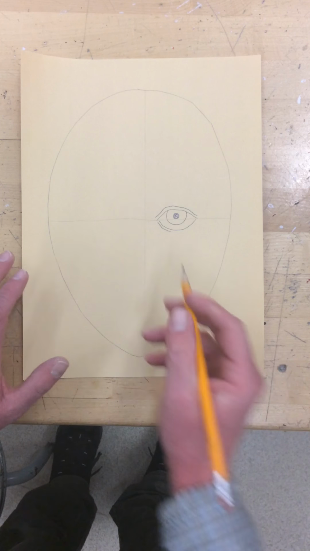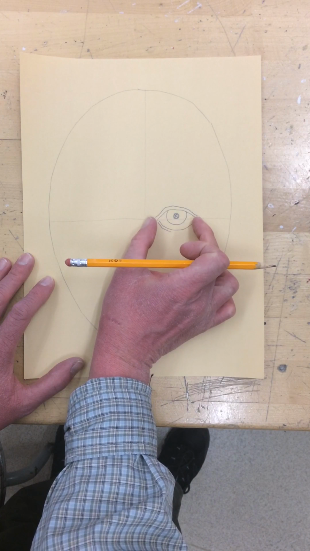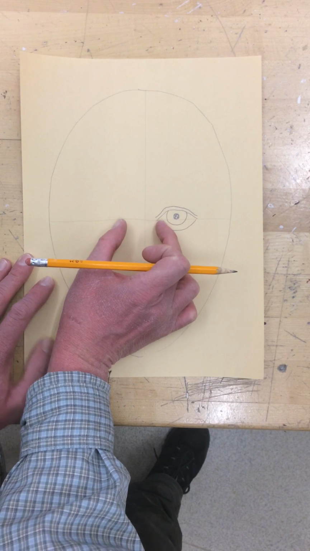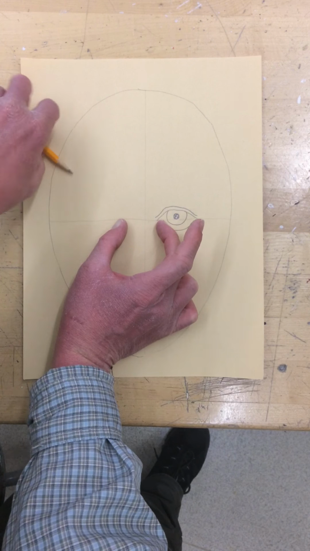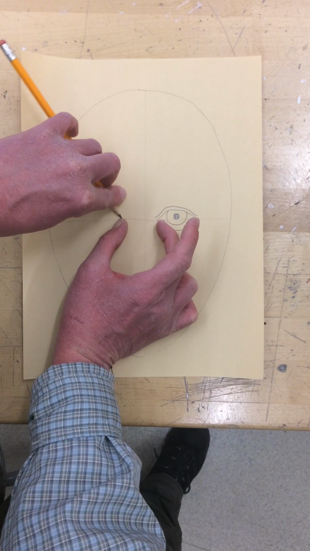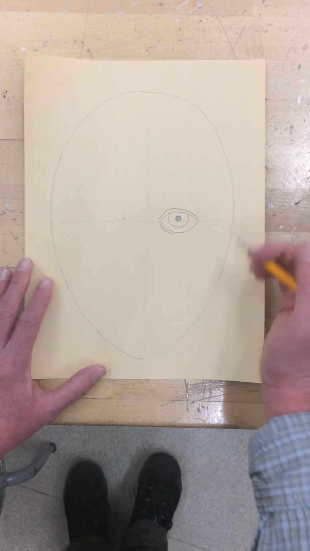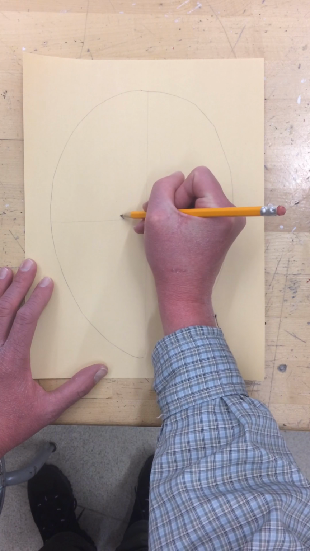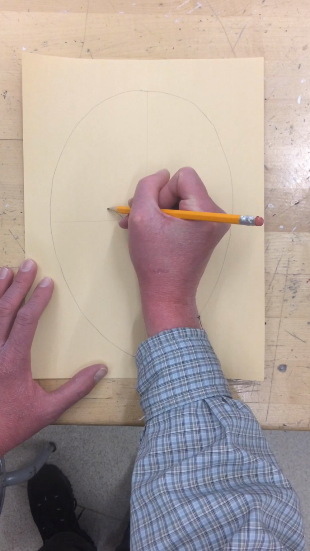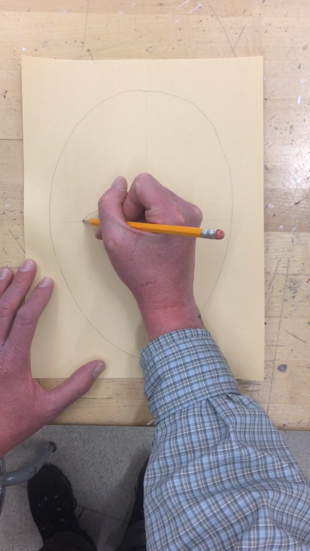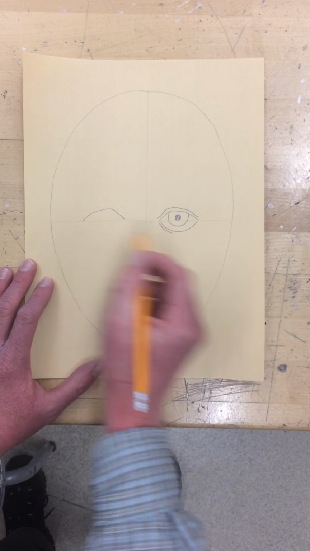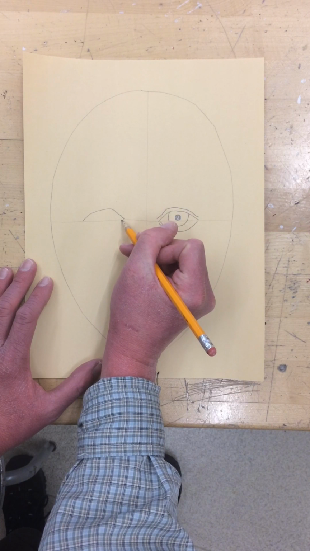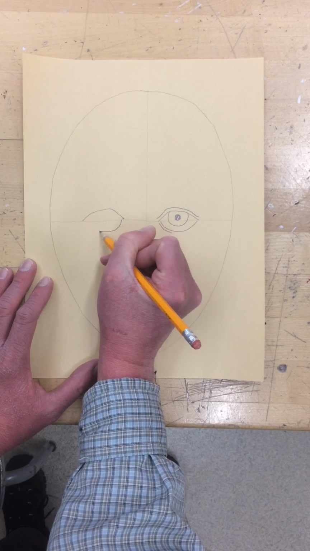Now before I go too much further, I'm just going to take the length of the eye that I've drawn. Typically the distance between the eyes is the length of an eye. So I'm going to try to make just a little mark here. And same thing as I did before, kind of a curved line. I'm trying to keep those the same size, you know, symmetry here. And then also a curved line going down.